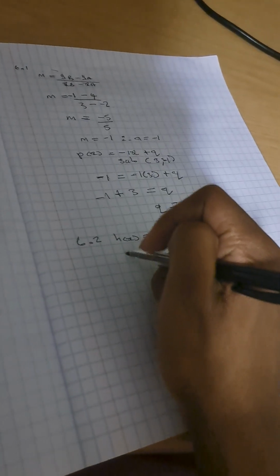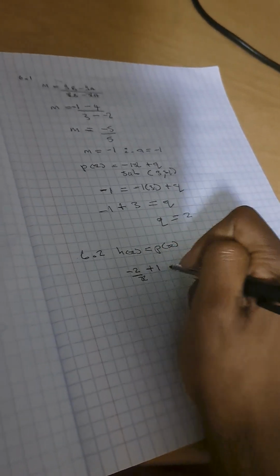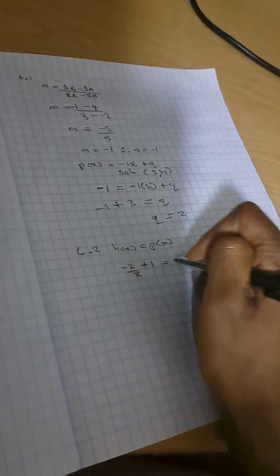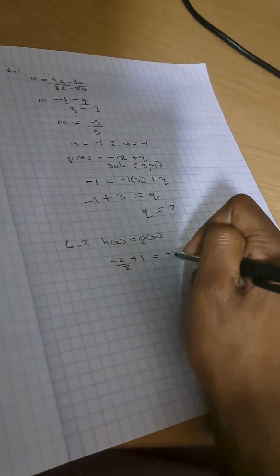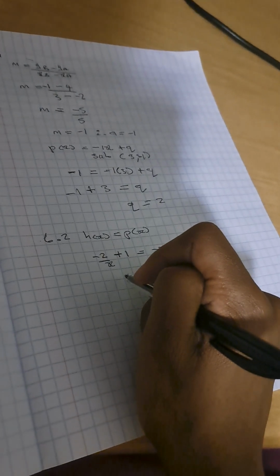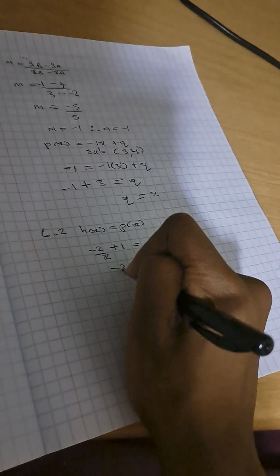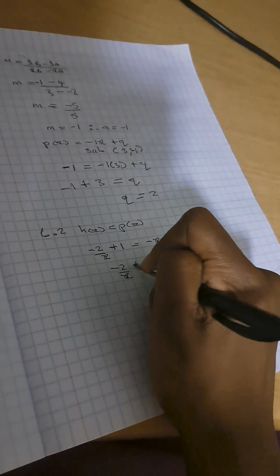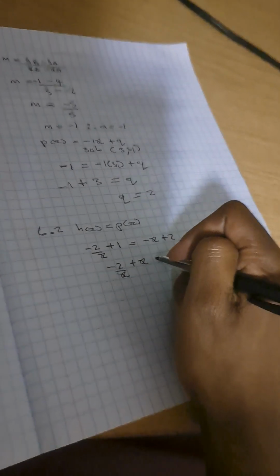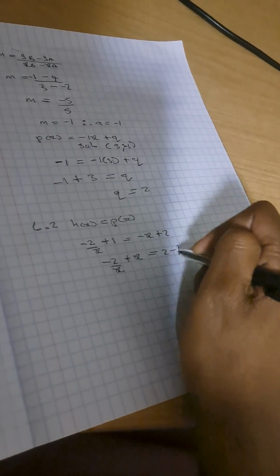So we have the expression negative 2 over x plus 1 is equal to negative x plus 2. Then we transpose negative 2 over x plus x, then we have 2 minus 1.